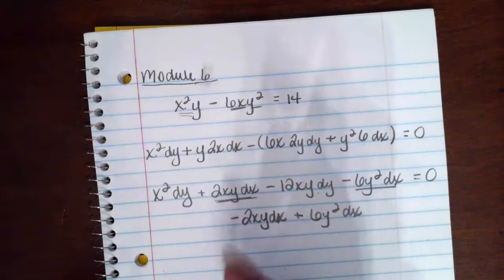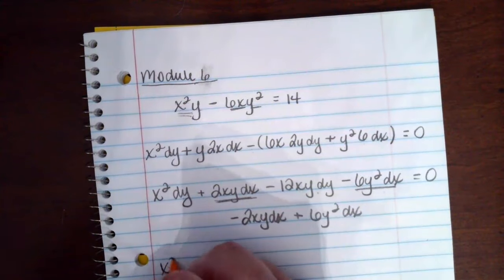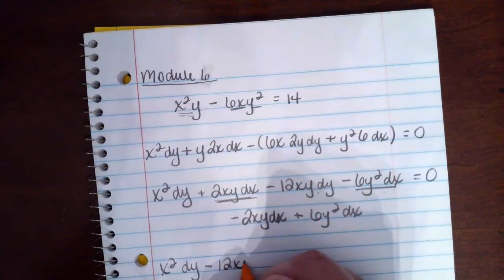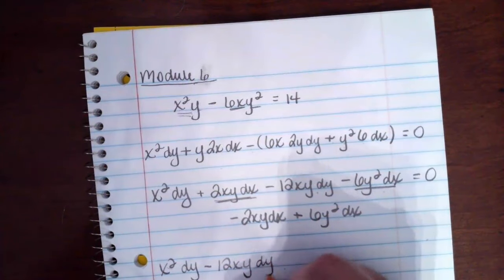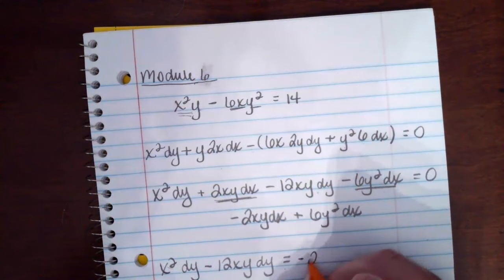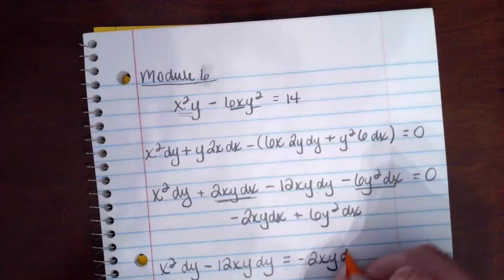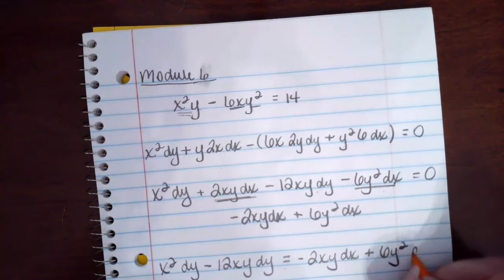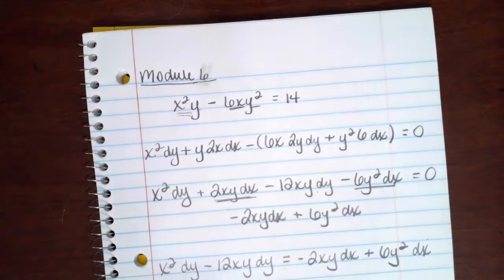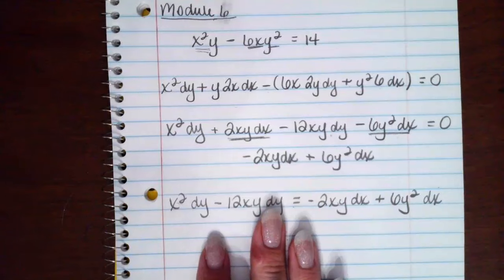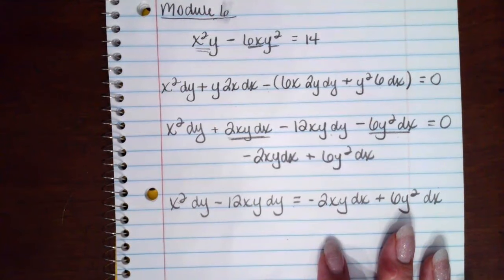So what's left is I've got an x squared dy minus a 12xy dy equals a negative 2xy dx plus a 6y squared dx. Okay. So now I've got my dy's on the left and my dx's on the right.